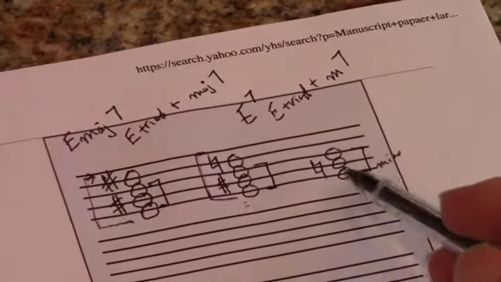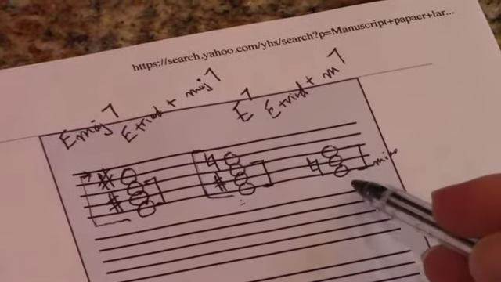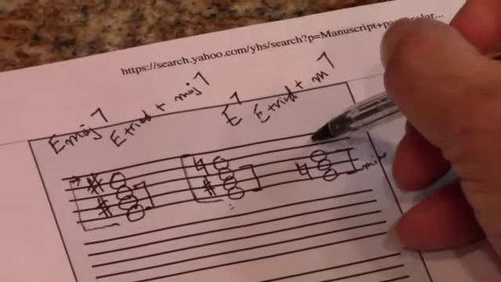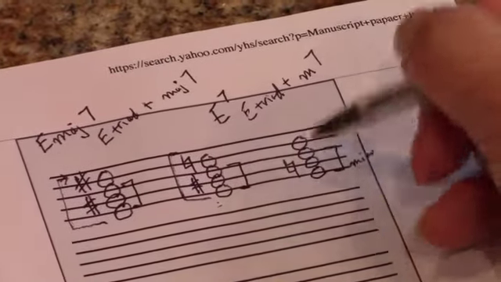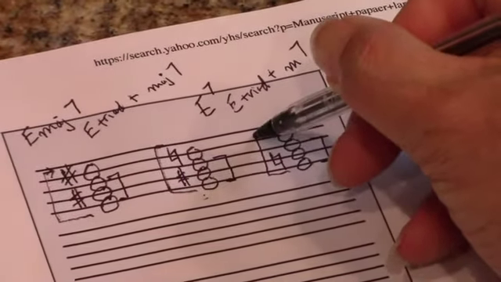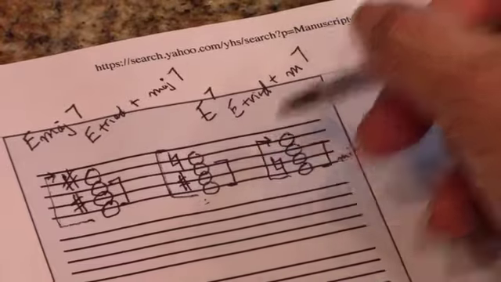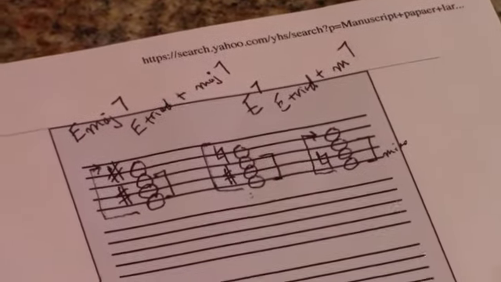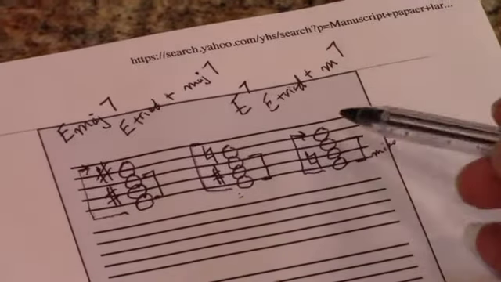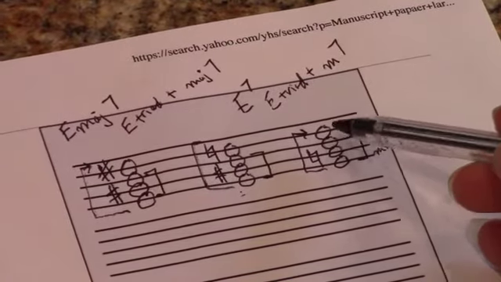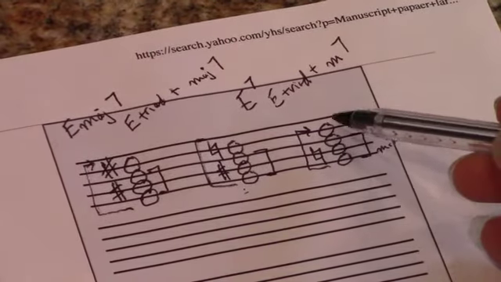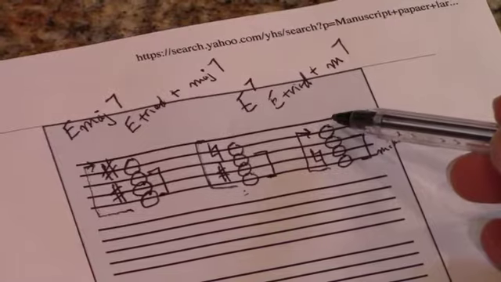That's E minor. An E minor 7th also has a minor 7 interval between the lowest note and the highest note, the highest 7th. So that means that between those two, E and D, is a minor 7.